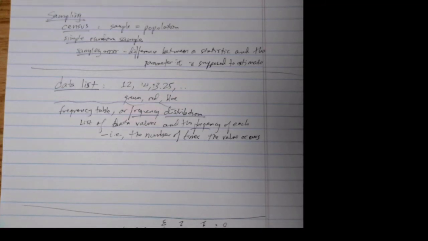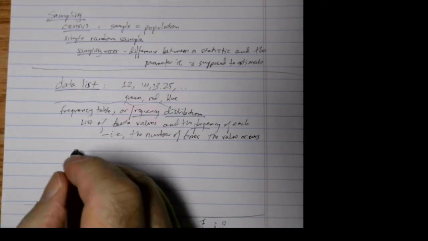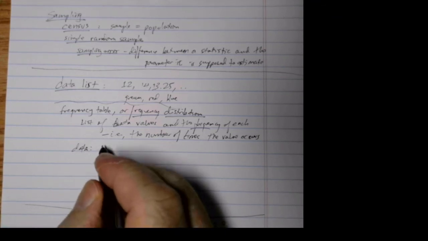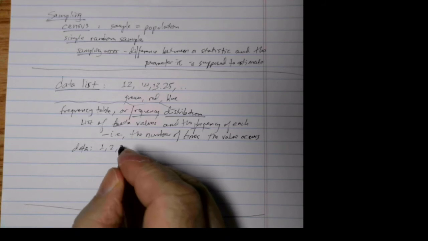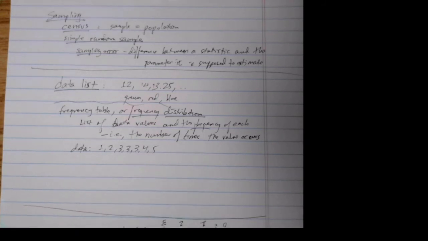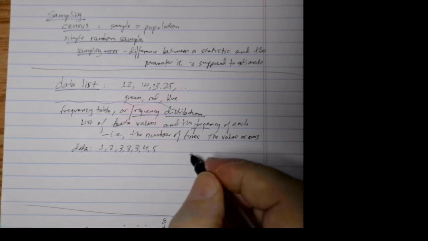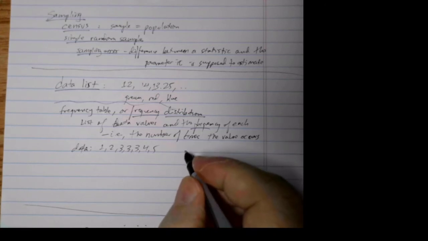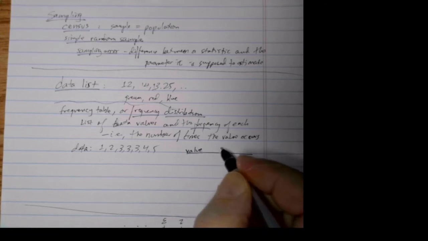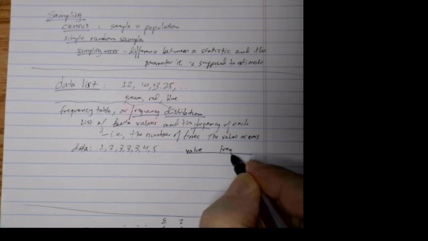So for example, if your data set is 1, 2, 3, 3, 3, 4, 5, then your frequency distribution would probably look like this. You'd have a column labeled maybe value and a column labeled frequency.